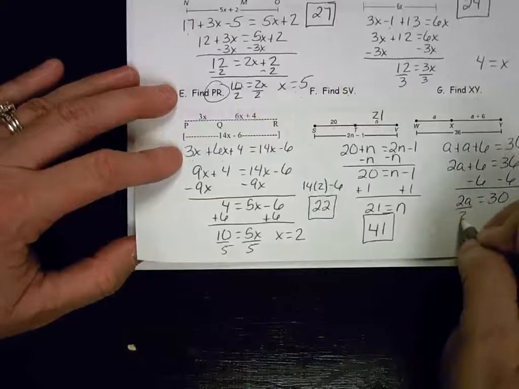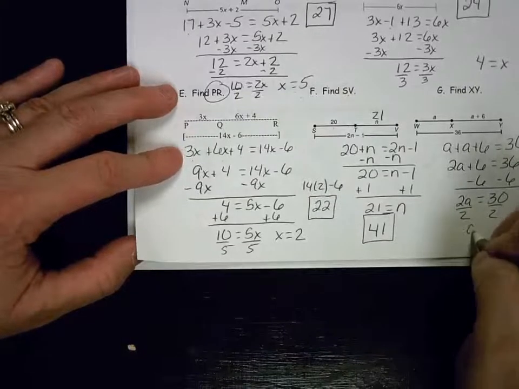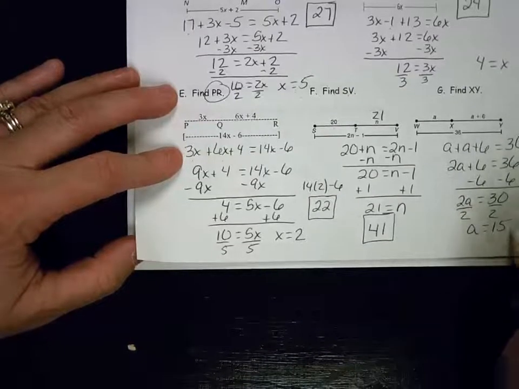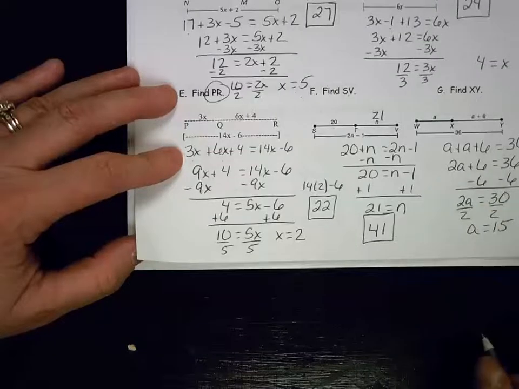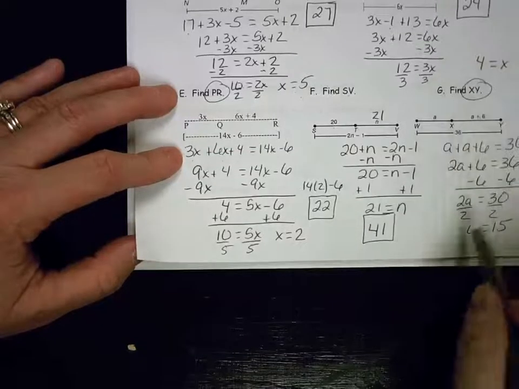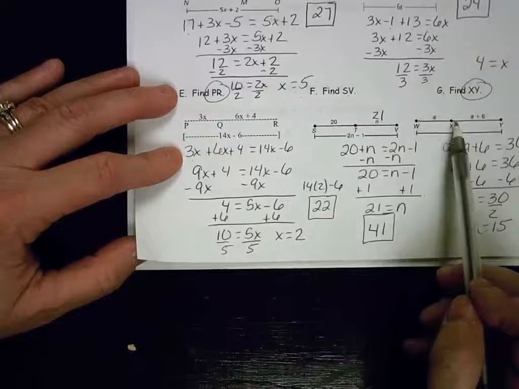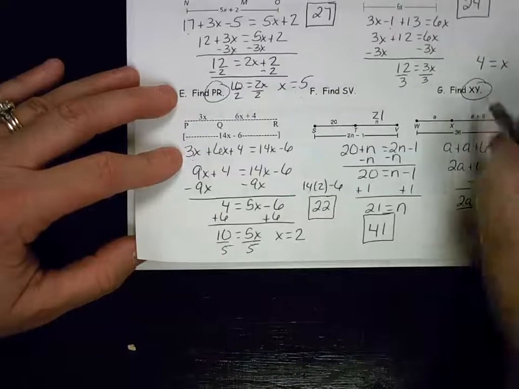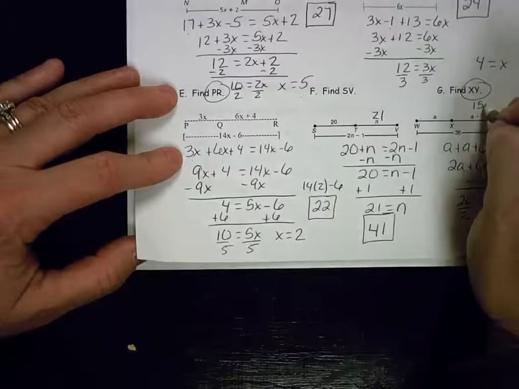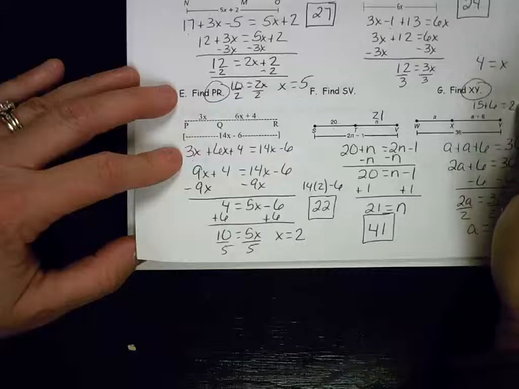And then if you divide both sides by 2, a equals 15. This time you're supposed to find xy, which is just this part of it. So 15 plus 6 is 21.